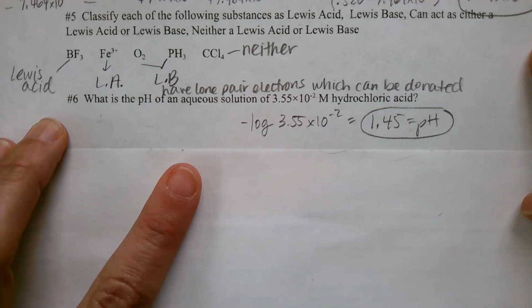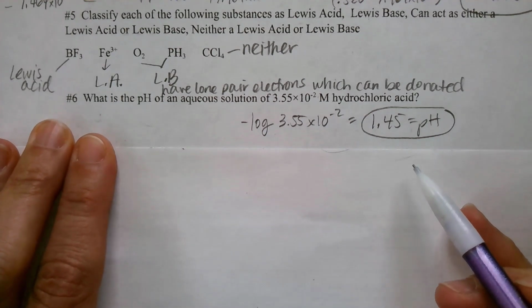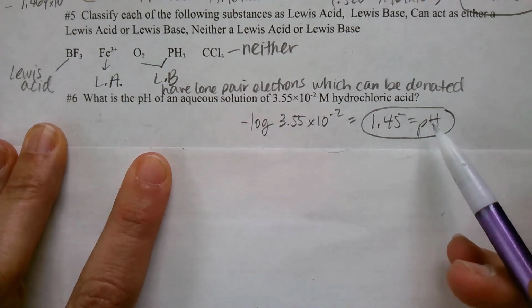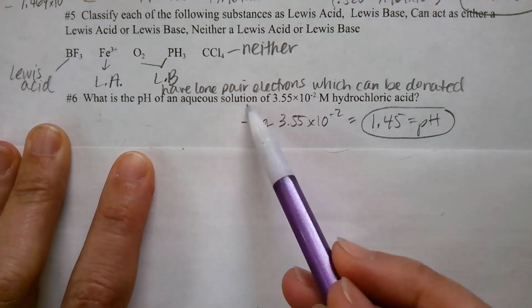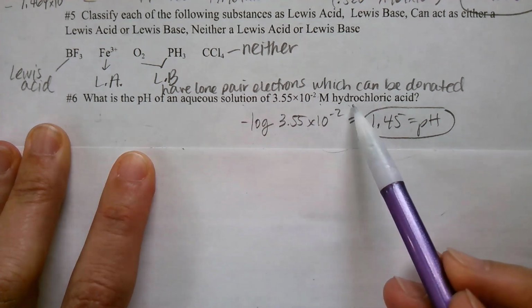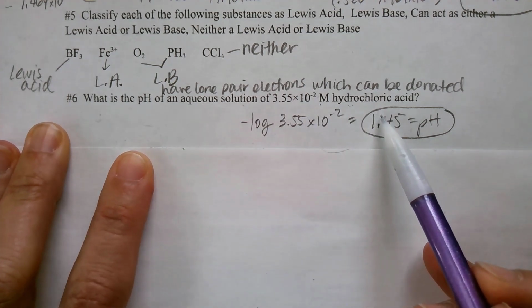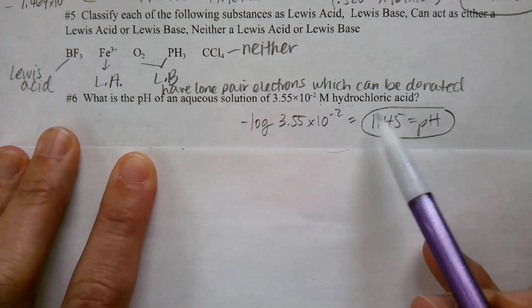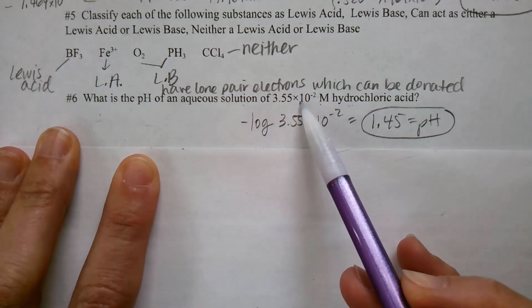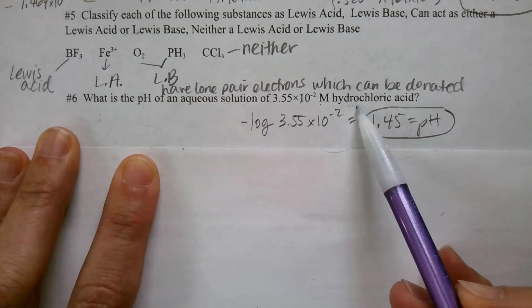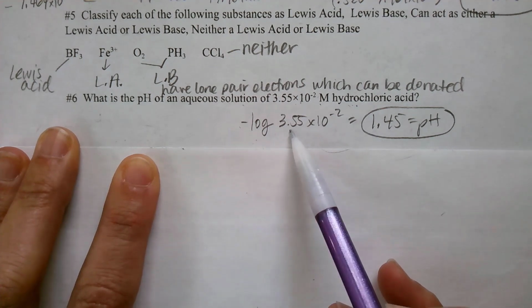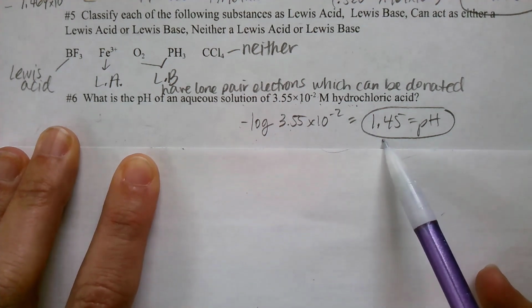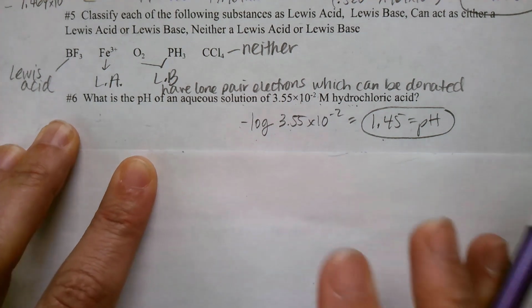Looking at number 6, I think you're going to think this is a review, which it is. For the pH of an aqueous solution, we're given the concentration of hydrochloric acid, and you're going to think this is a piece of cake after all of our ICE tables. If I'm given the concentration of hydrochloric acid, I can simply take the negative log of that concentration to get the pH of 1.45.